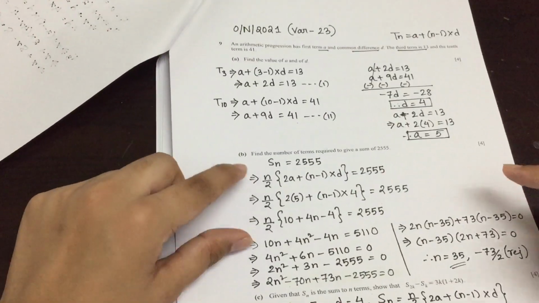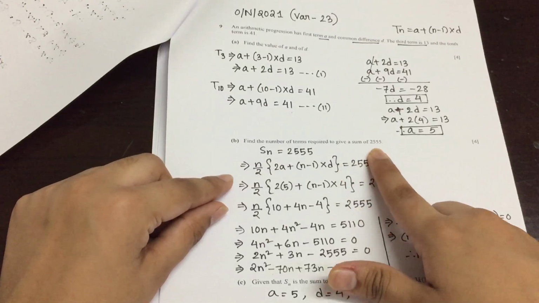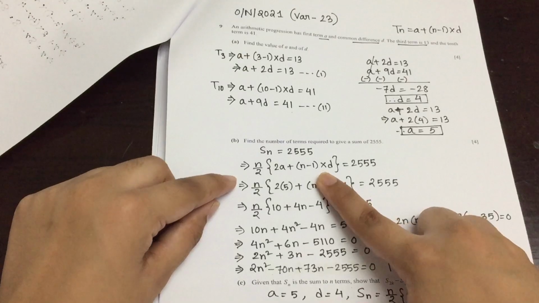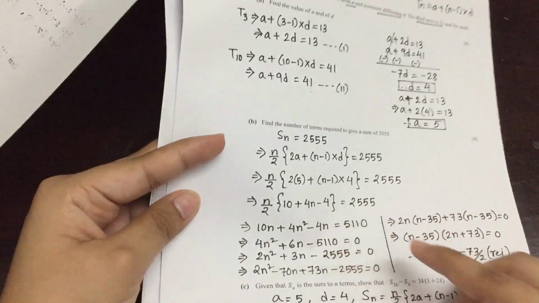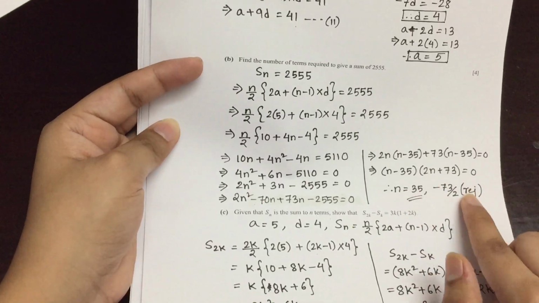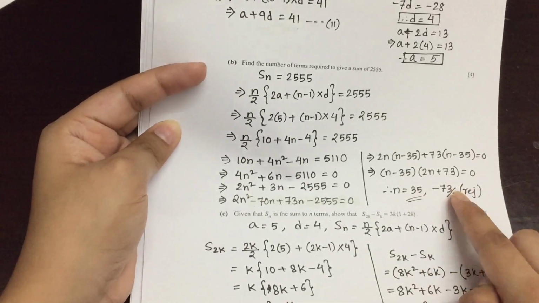Then find the number of terms required to give a sum of 255. So you just place the value of the sum here, where n will be your subject, and this is what we get. n is equal to 35. So n can't be negative. We reject the negative answer.